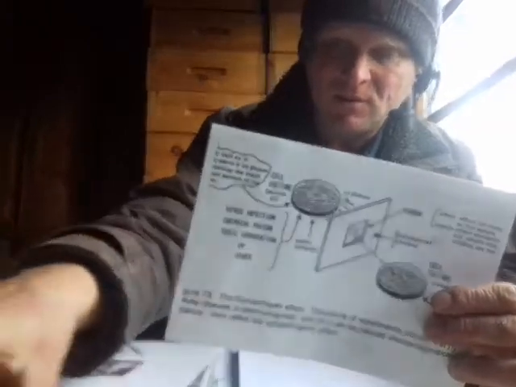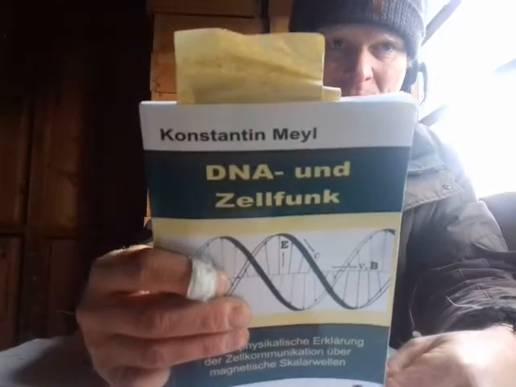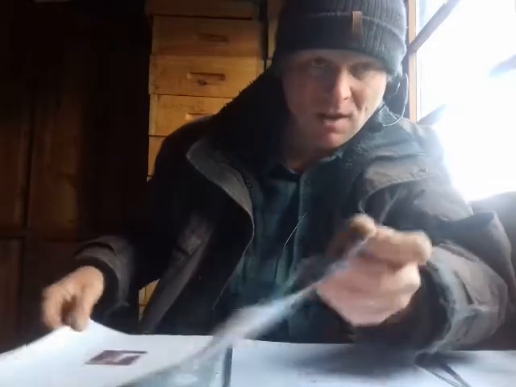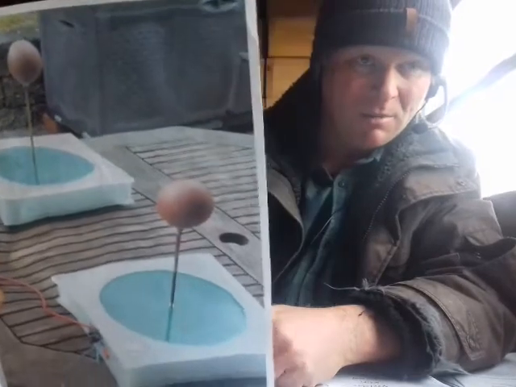There's this German scientist, his name is Konstantin Meyl. He found out that you can heal a person if you send the signal of dying cancer cells to a person who has cancer. He can be healed, and he does it with this kind of apparatus.